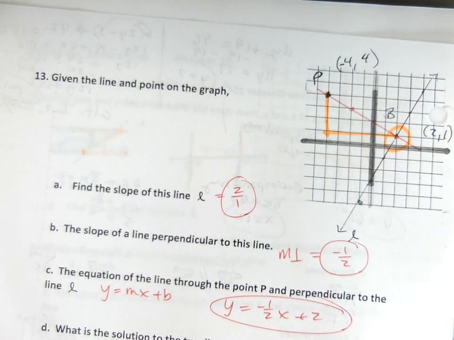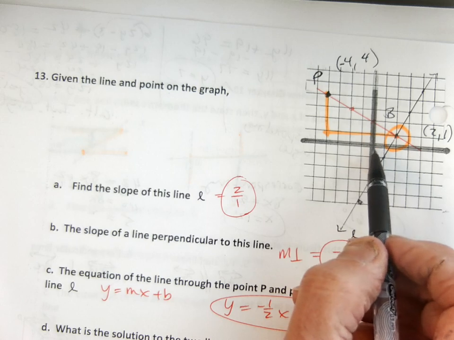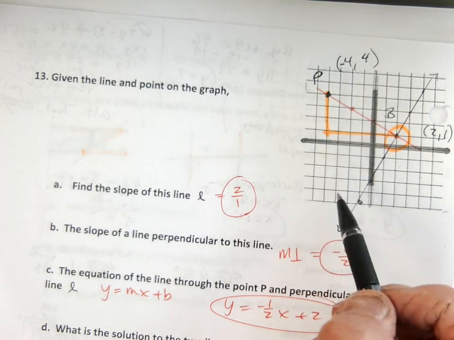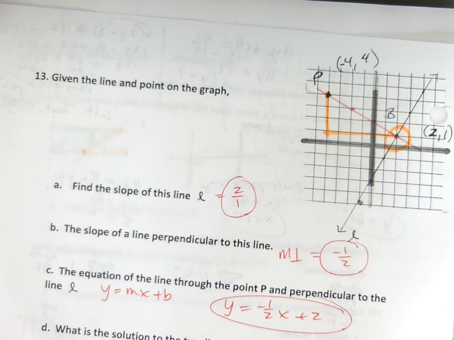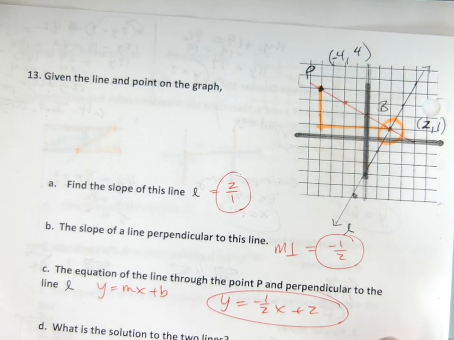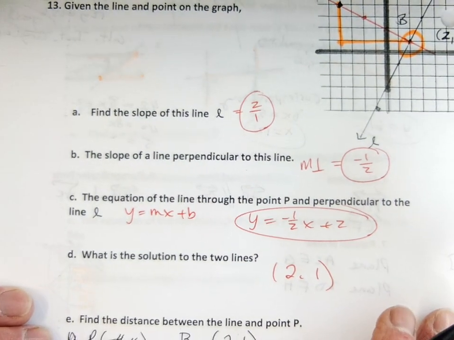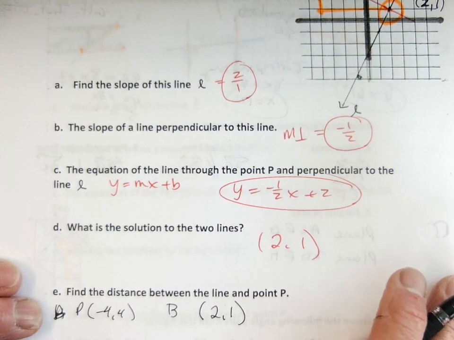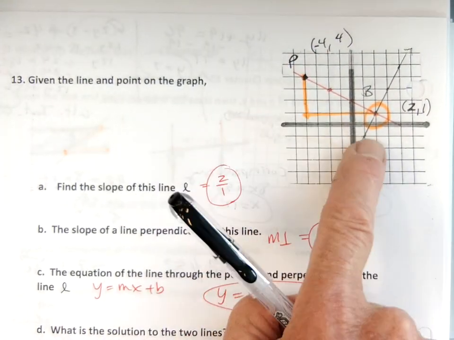Wait, how did you get 3, 1 from the bottom of the triangle? Oh, it's a 2, 1. Okay, Mars, it's 2, 1. Sorry, did it look like a 3? Oh, there it is. Okay. Point B is 2, 1. I'll scoot it right to there. So I've got P, which is right there, and B.